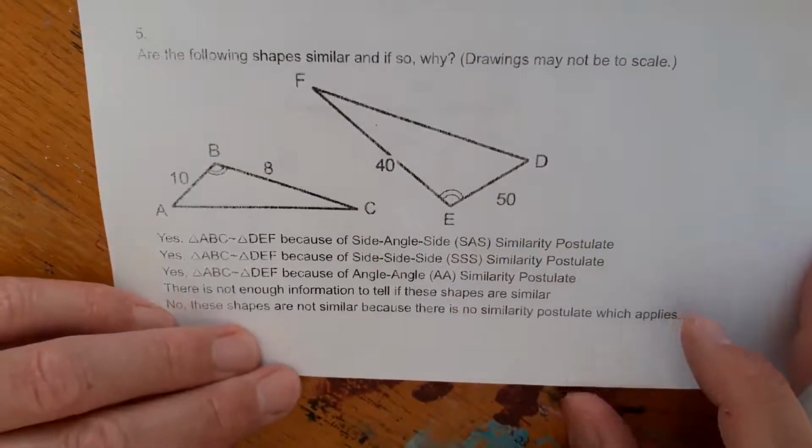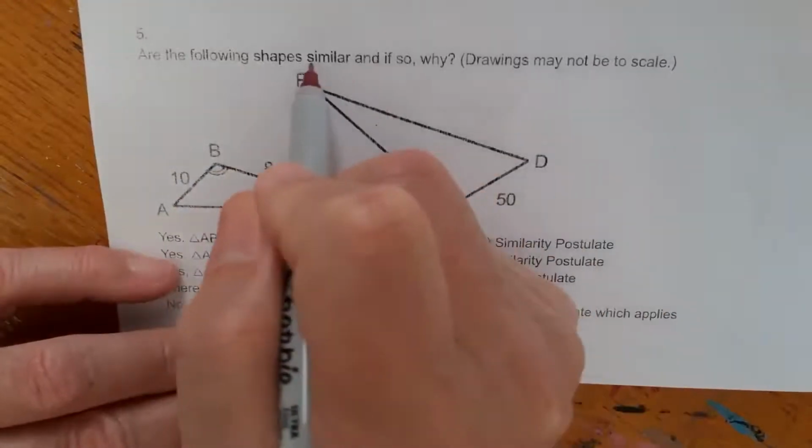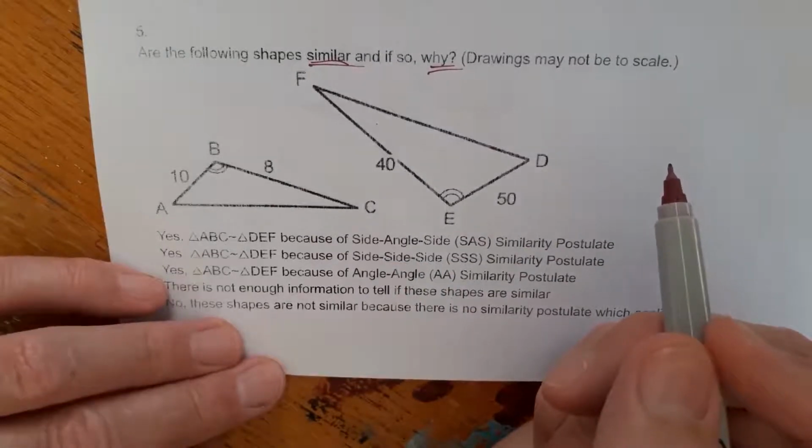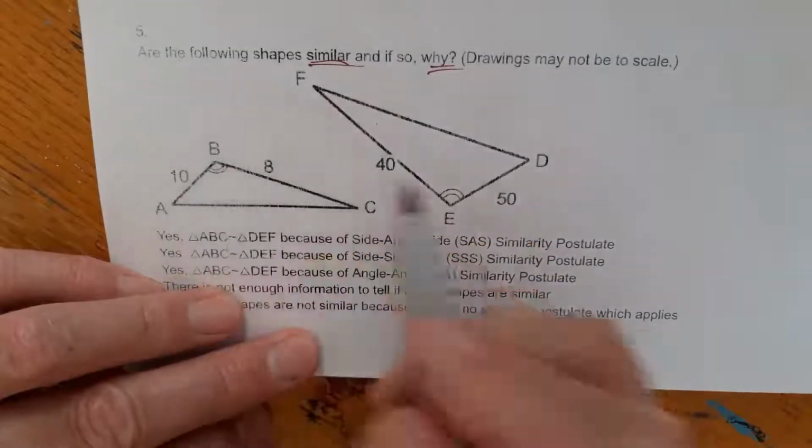So let's get into the review. It says, are the following shapes similar? If so, why? And remember, they're going to draw them in a way that tricks us. So we can't go by the drawing. We have to go by the dimensions.